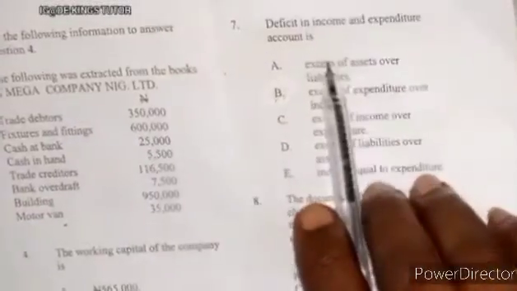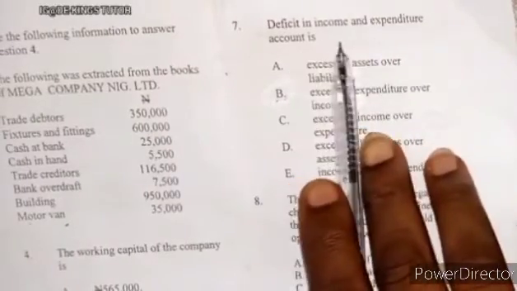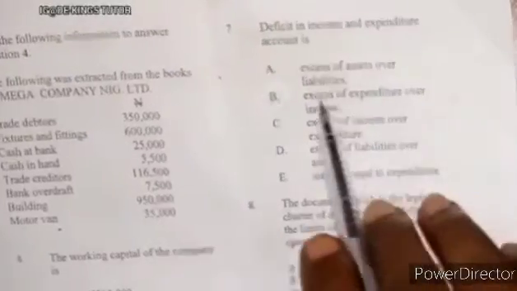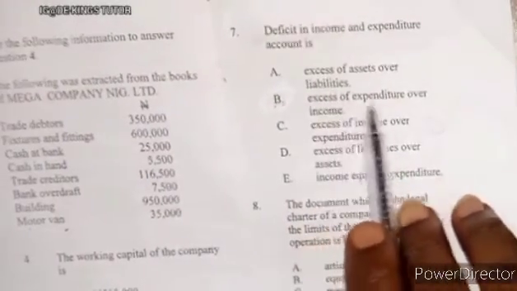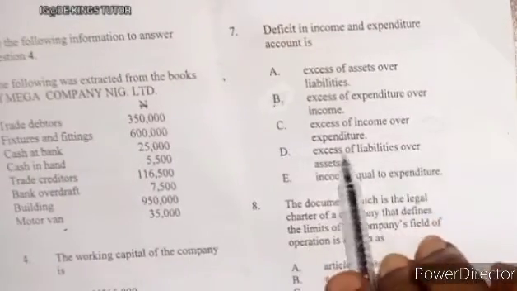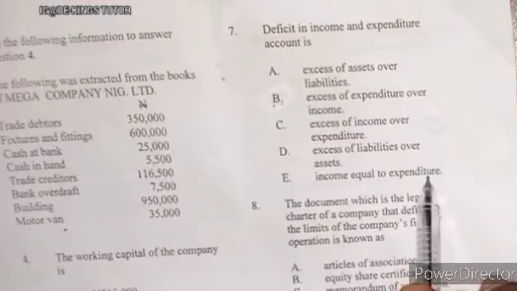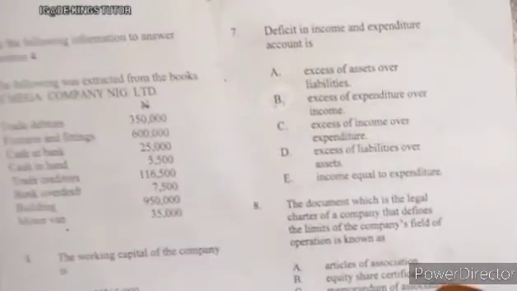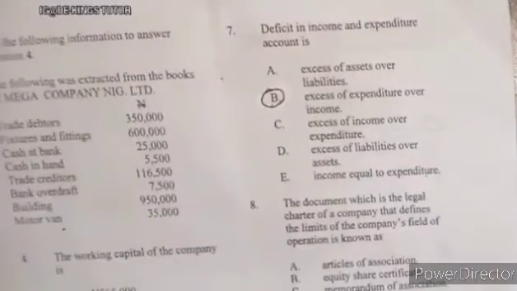Okay, now the next one, deficit in income and expenditure account is dash. When there is a deficit in income and expenditure, we have done that before. A, excess of asset over liability. B, excess of expenditure over income. C, excess of income over expenditure. D, excess of liabilities over assets. E, income equal to expenditure. When there is a deficit, it means that the expenditure exceeds income, and that is B.